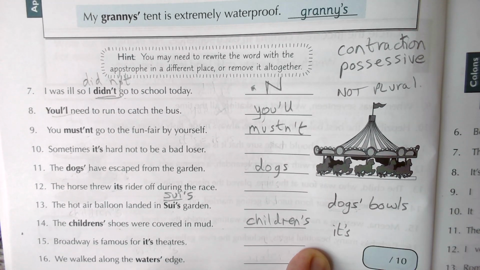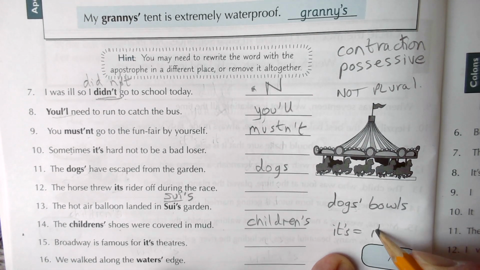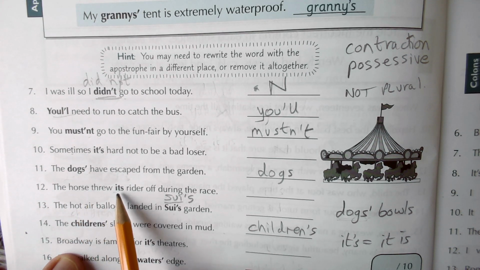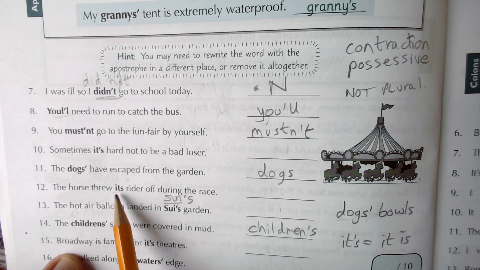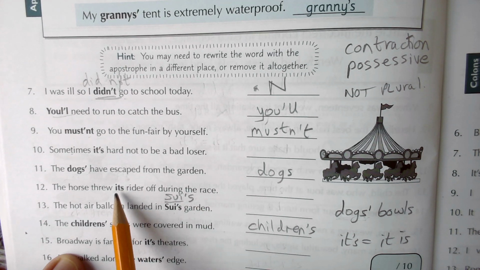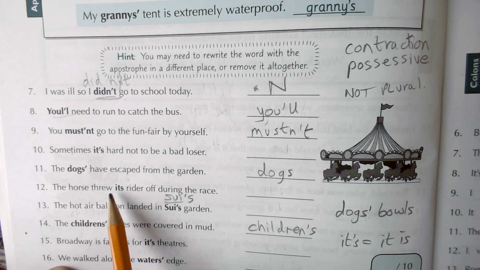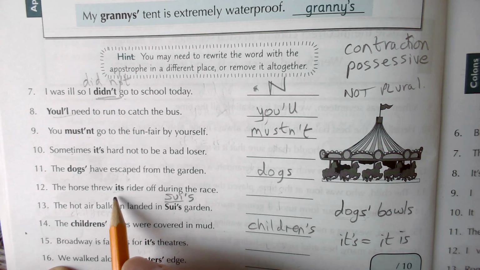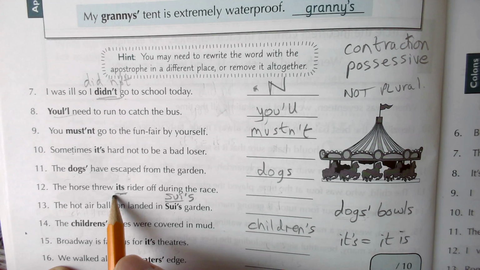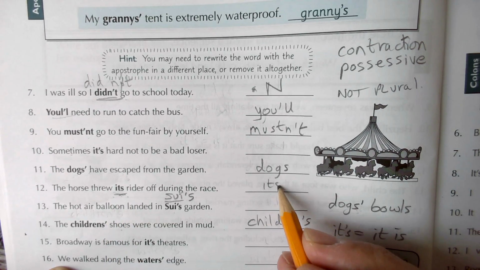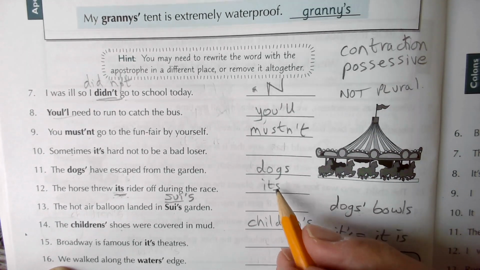Its with an apostrophe equals it is. So here, the horse threw its rider off during the race. If we were to put an apostrophe in there, we'd read that as the horse threw it is rider off, which is incorrect. So it doesn't need an apostrophe. It's possessive, but it's a pronoun. Its is a pronoun like his or her. So its is correct. Sorry, I should put an N there.